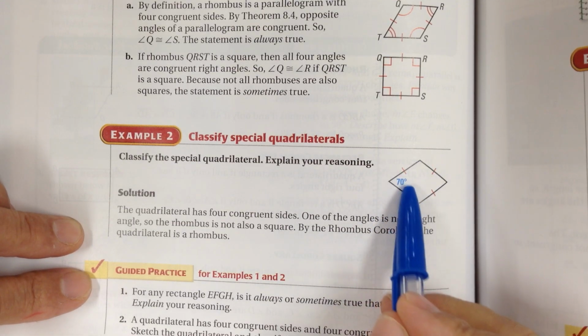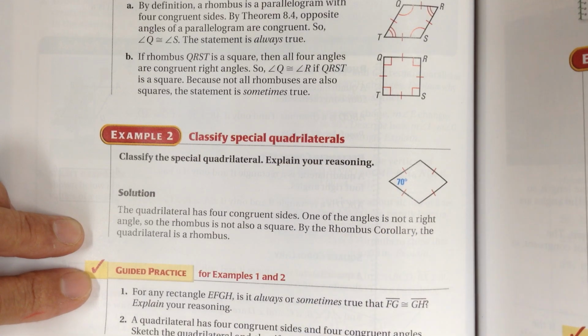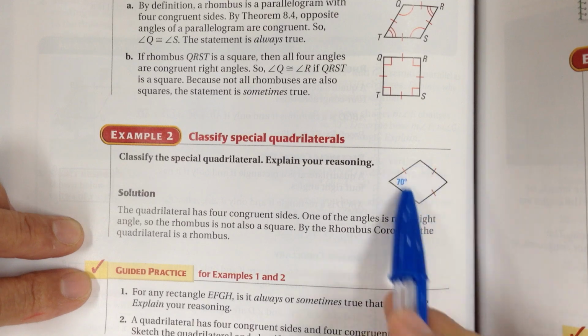Next, you check your angle. Are all 4 angles right angles? Answer is no. So therefore, it's not a rectangle. Therefore, it's not a square. So this is just a rhombus.